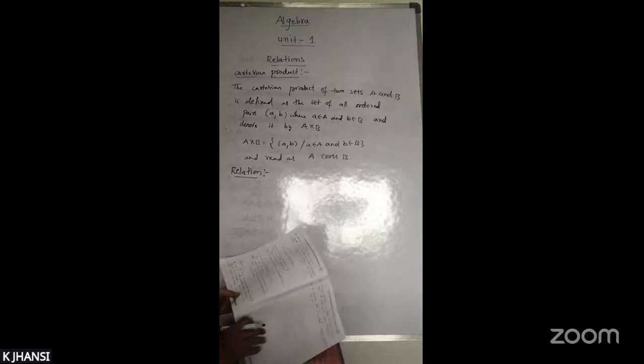Okay, so that is the relation definition. One example also we can see, how to find the Cartesian product, A cross B. Before that, let us see one example.